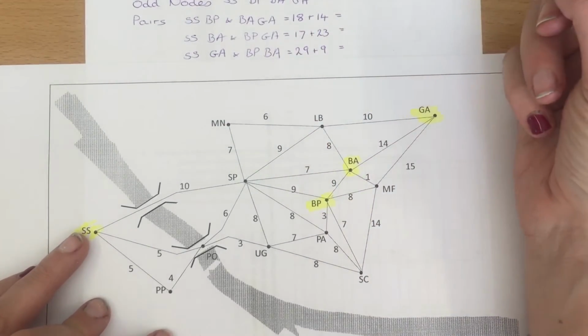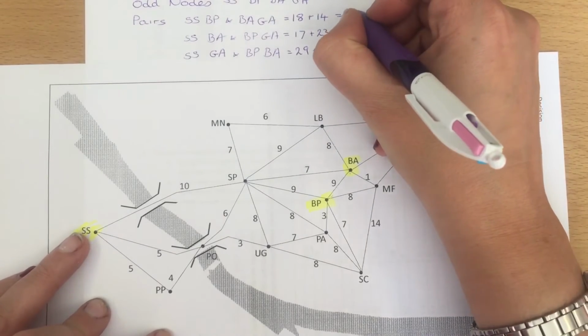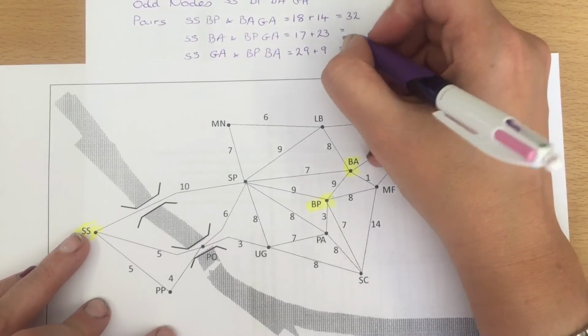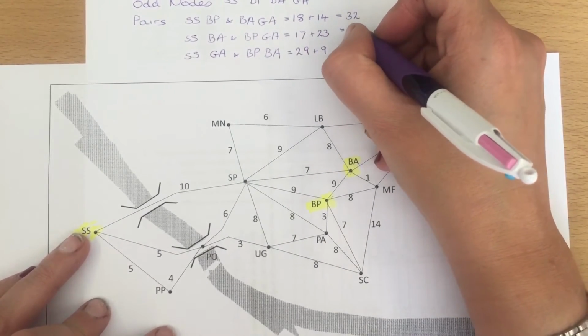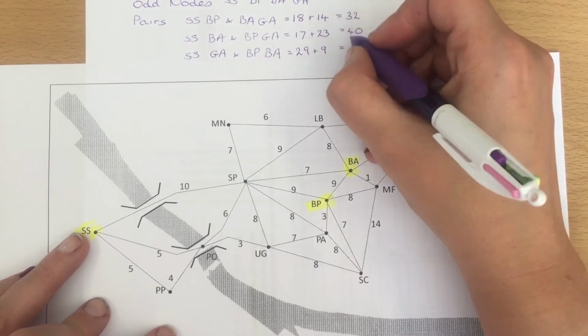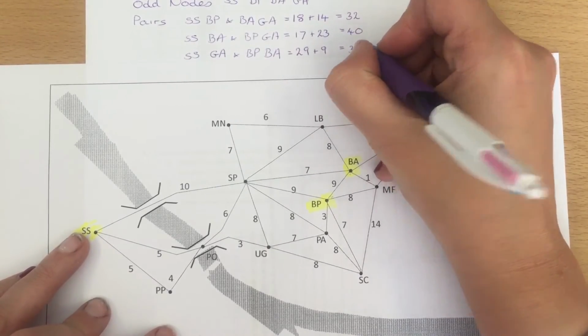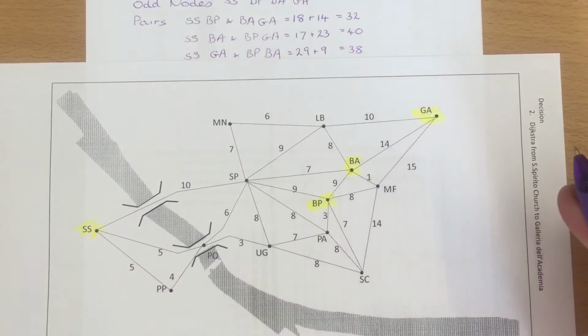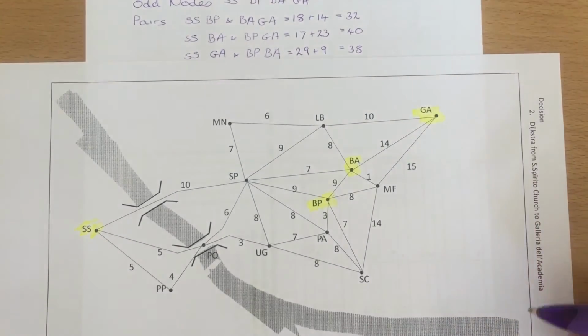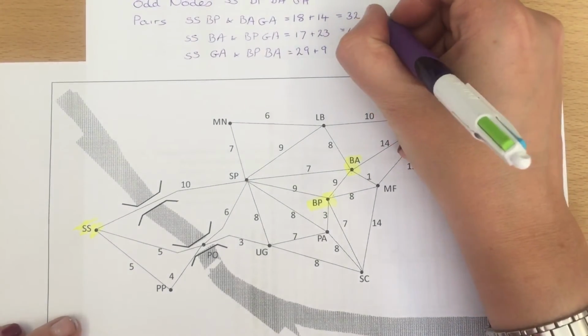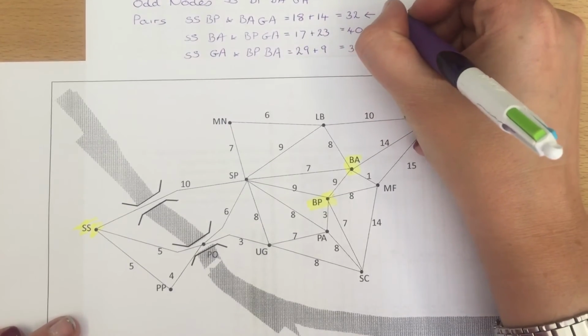So if we add these up, we get 32, we get 40, and we get 38. So we then need to know which is our smallest one. So this one is our smallest.